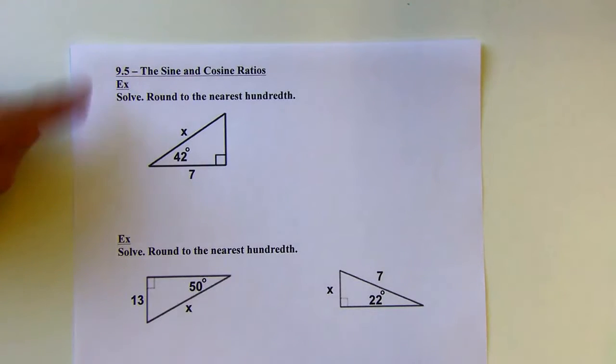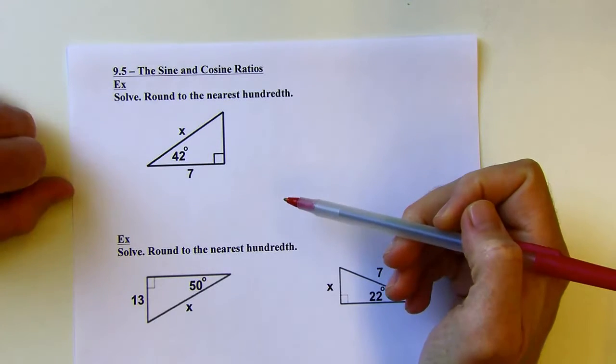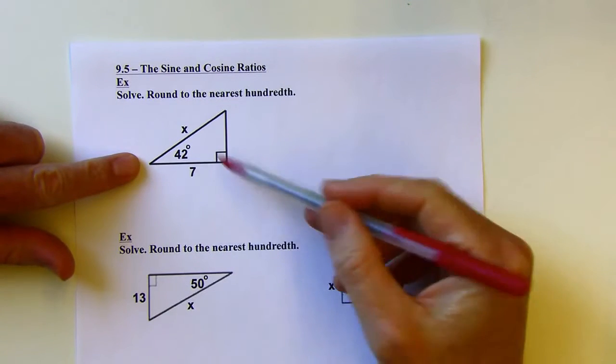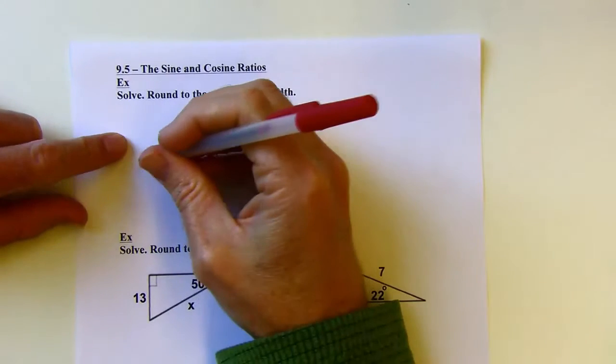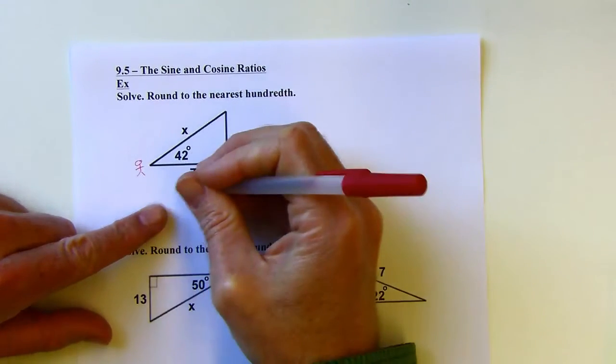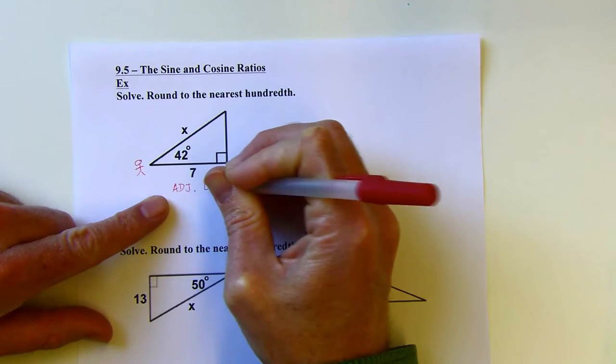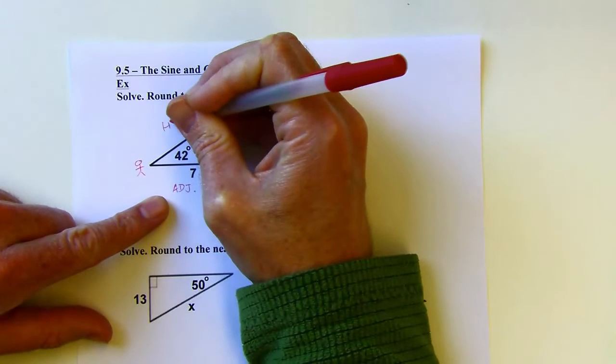Okay, the sine and cosine ratios. This says solve, round to the nearest hundredth. Looking at this, this is a right triangle. We want to be at the acute angle that's marked. This would be the adjacent leg here, and this would be the hypotenuse.